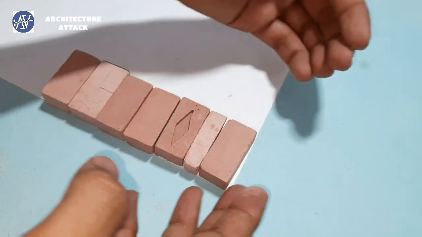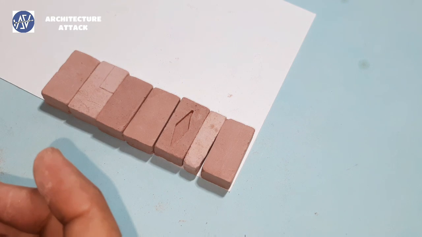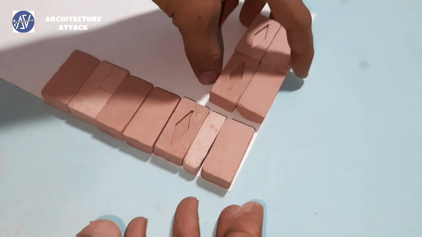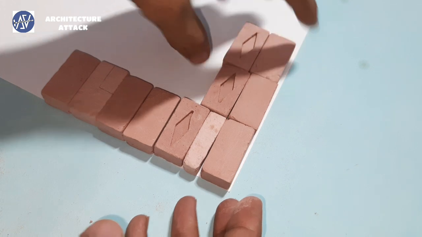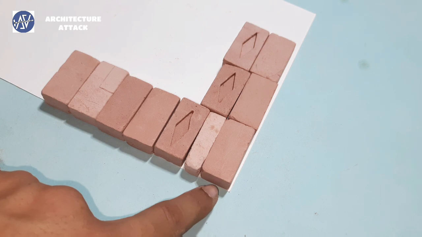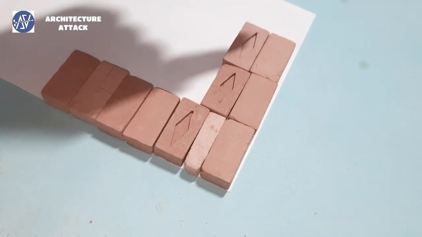And from this side, as it's a stretcher, all the bricks we are placing are stretchers. So this is the first course or odd course. You can see here it's header and stretcher.